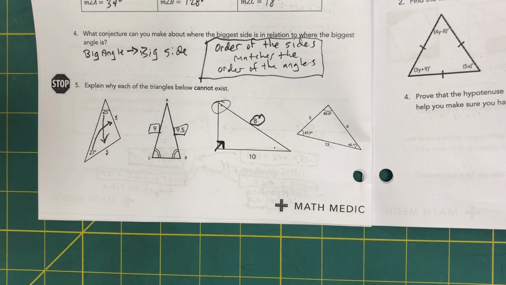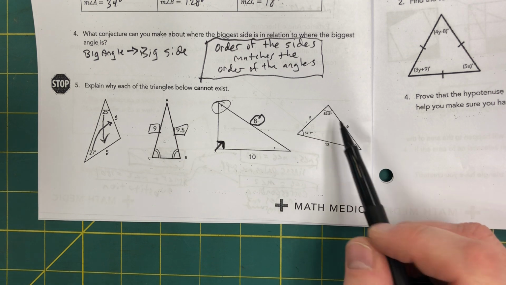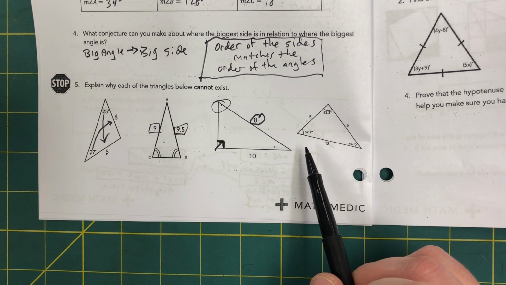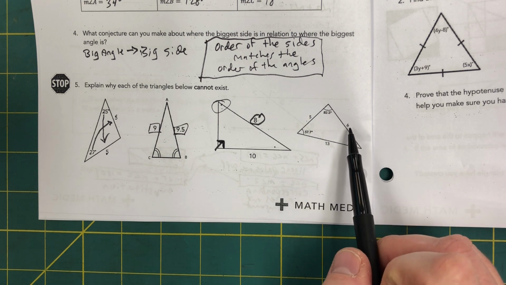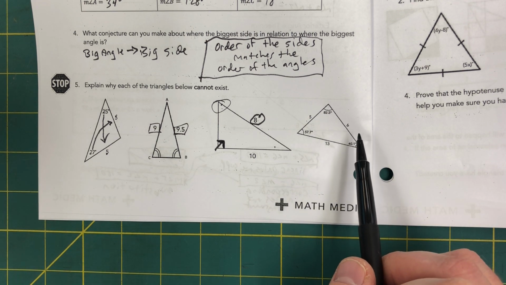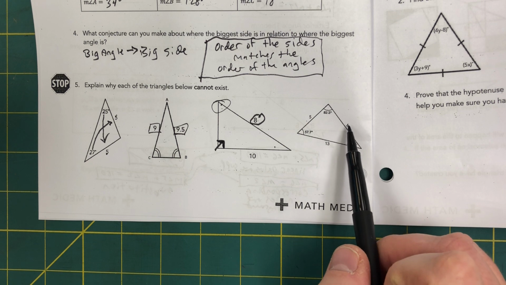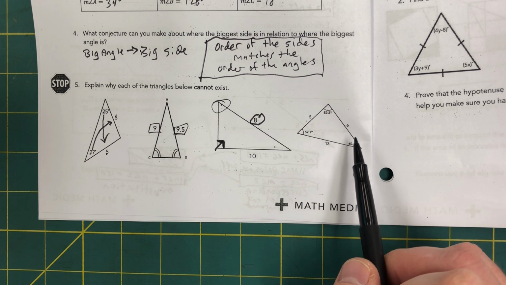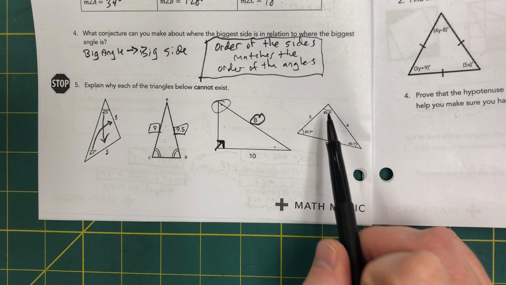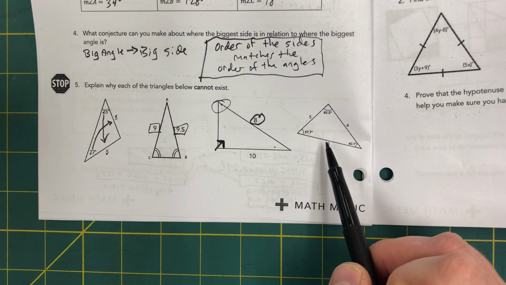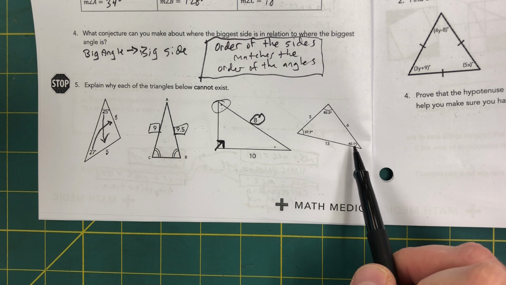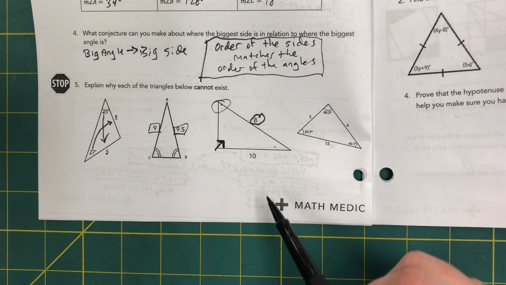All right, let's see this next one. Oh, I thought that was a B. It's a 6. So, wait, everything looks fine, right? We've got biggest angle, biggest side, medium angle, medium side, smallest angle, smallest side.